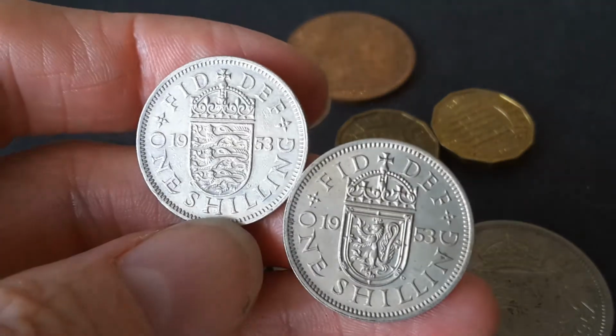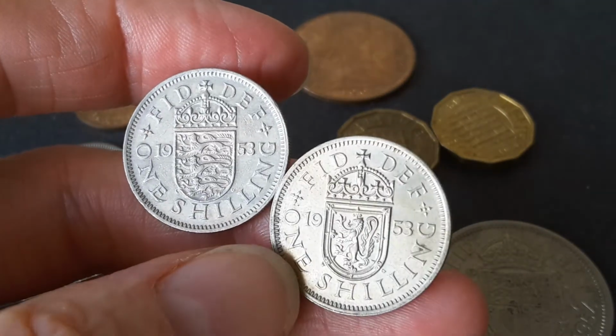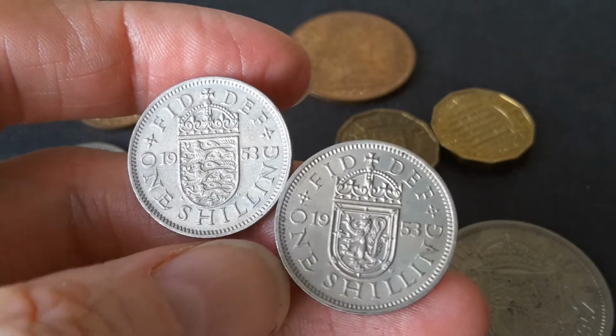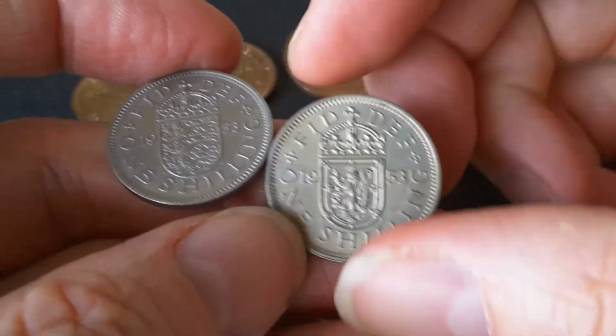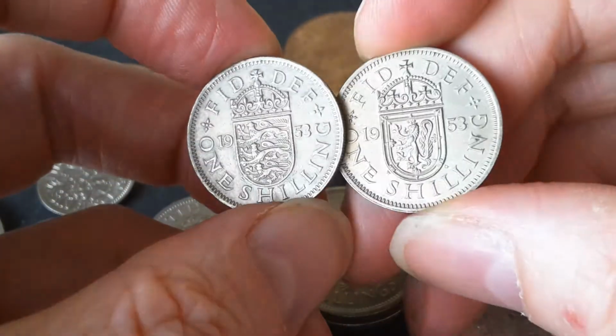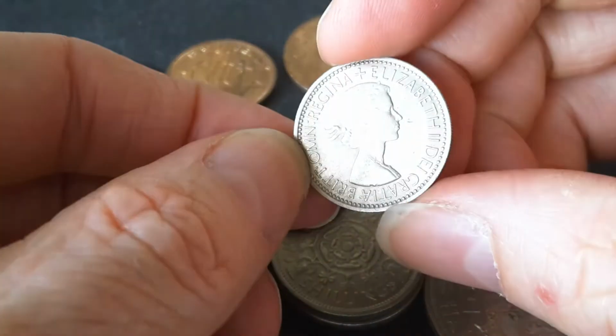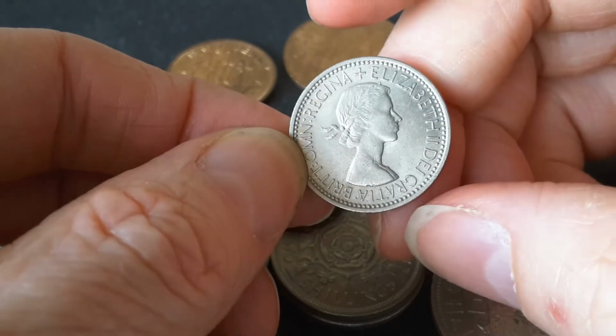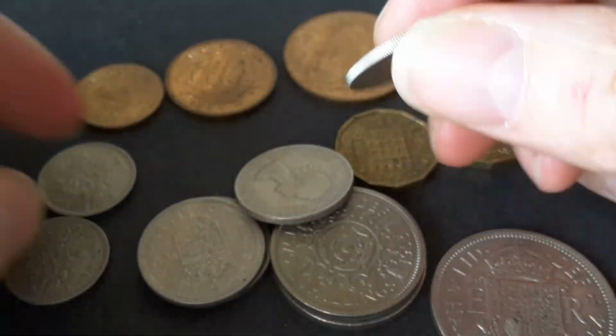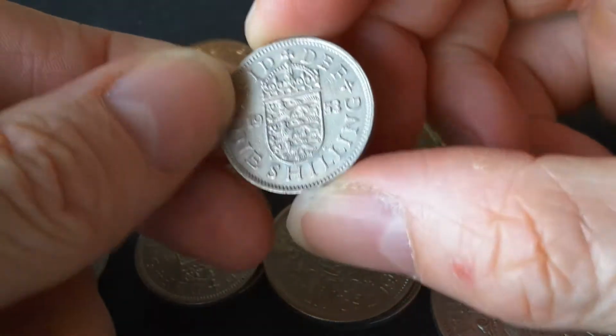So there is a difference in the mintage. Like this one, I believe the English one has 40 million and the Scottish one has 20 million. That's because the population of England is actually about 10 times that of Scotland as far as I know. And this one's in very high grade, although some damage. And that one is too.